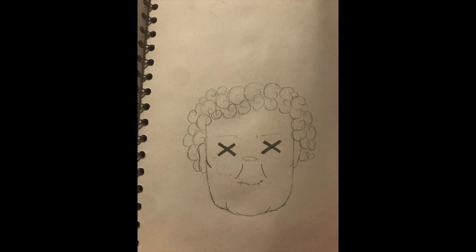And then in terms of her eyes, I decided to represent those as crosses, because obviously she died at the hands of Harold Shipman, and in a lot of cartoons, when a character dies, they are represented to have crosses over their eyes, just to show that there isn't life behind the eyes anymore.